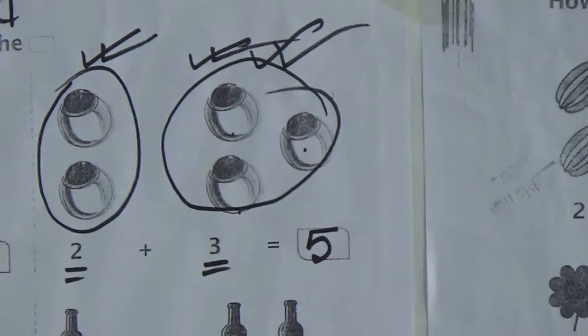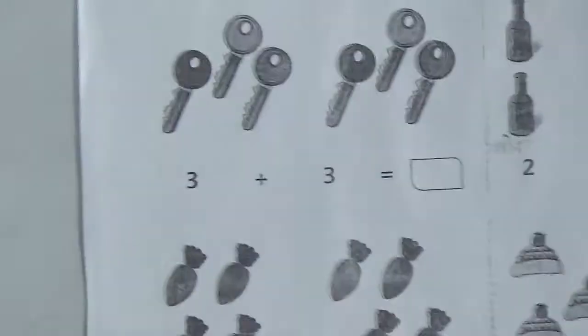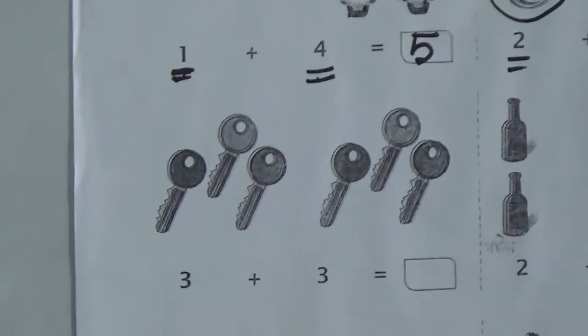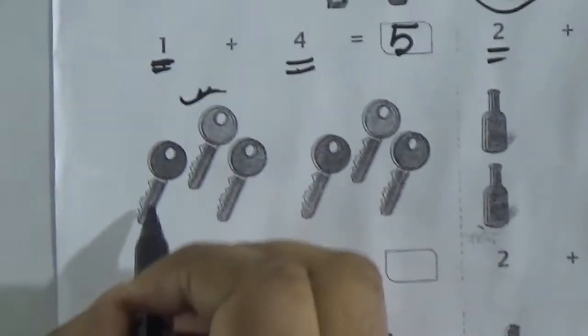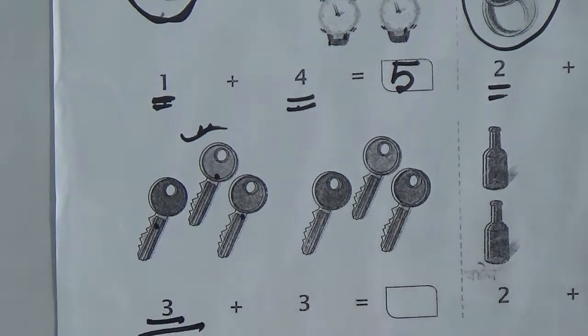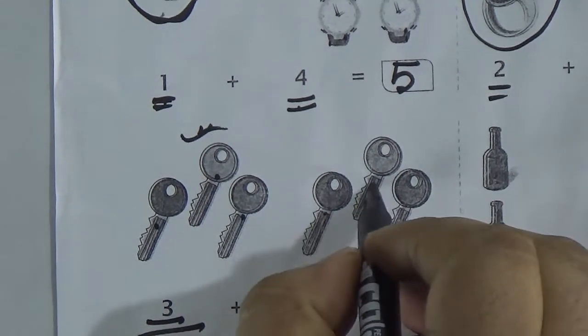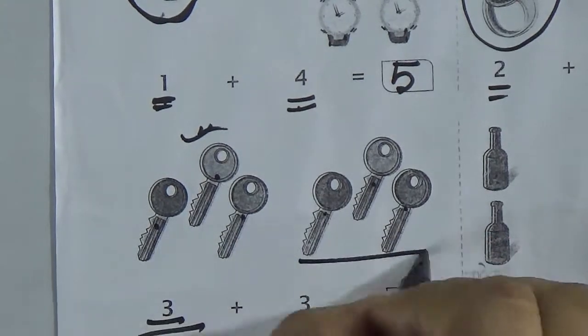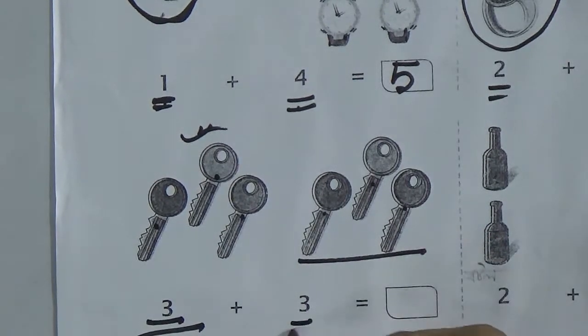Okay. Our next figure contains some keys. So the first one, there are 1, 2, 3. So there are 3 keys. Next 1, 2 and 3. On the other side there are 3 keys.